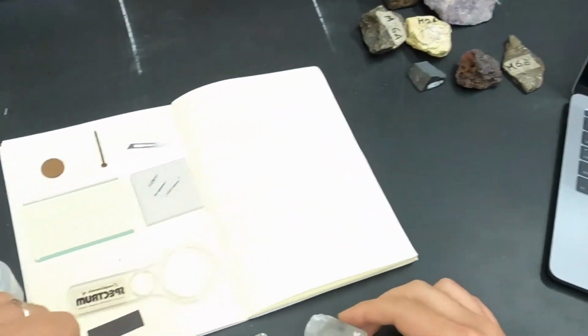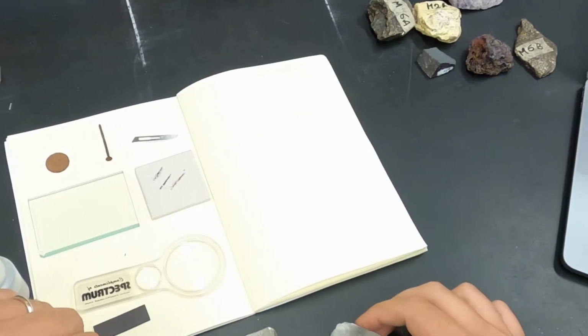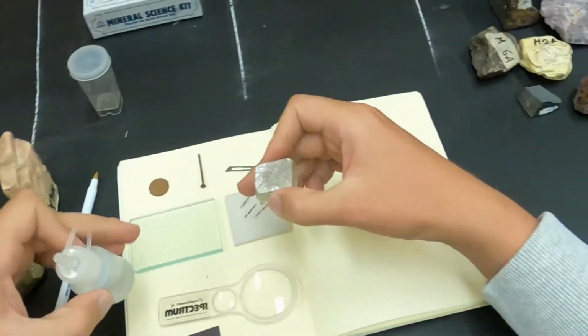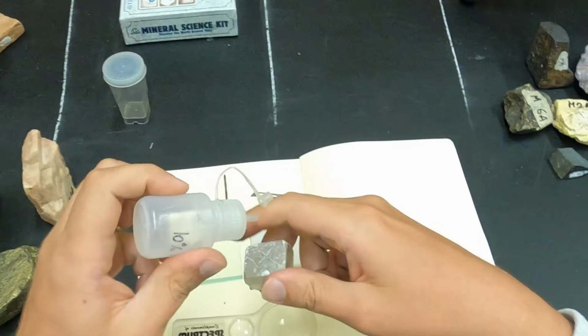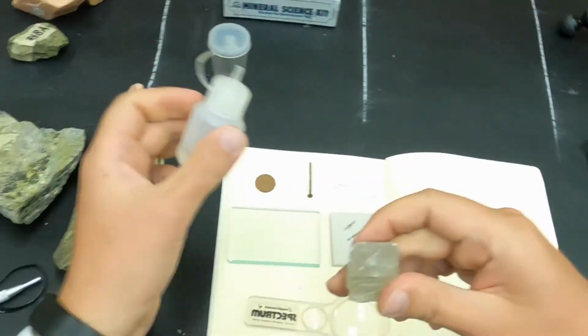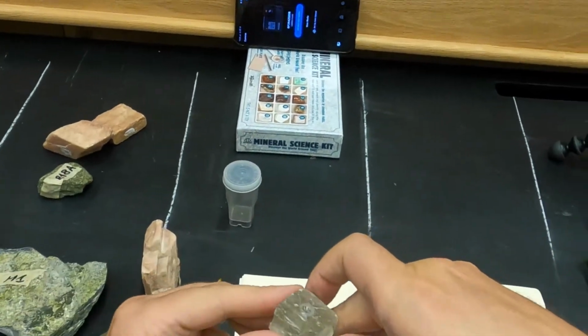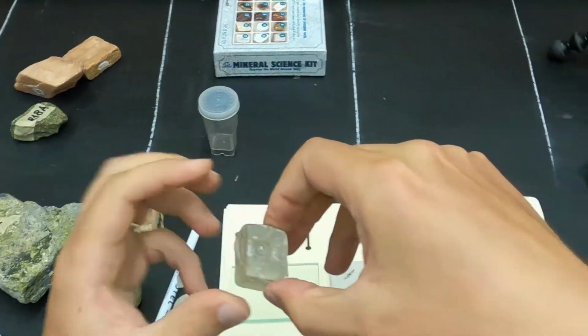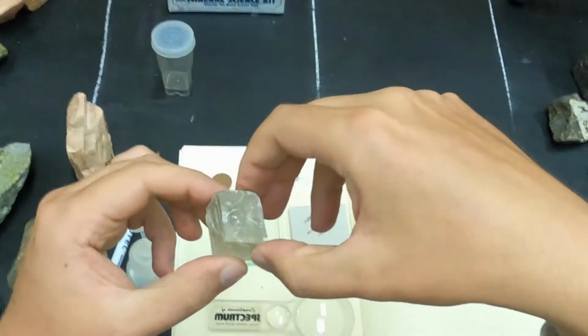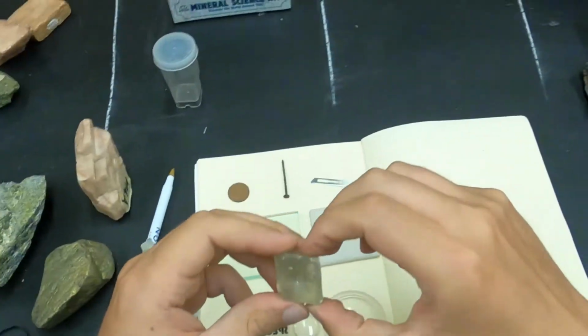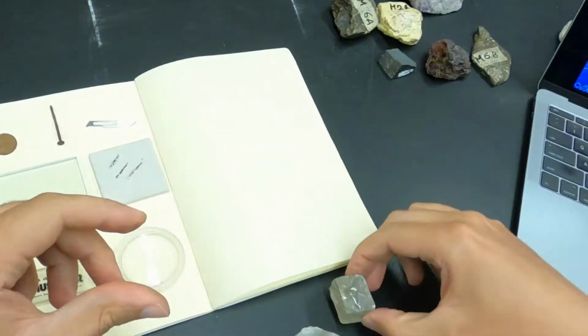The same should be true if this other crystal is calcite, so we can test that too, and we will see that we have a very similar effervescence. Of course, you have to be careful, do not touch acid with your fingers, but it's pretty reactive.